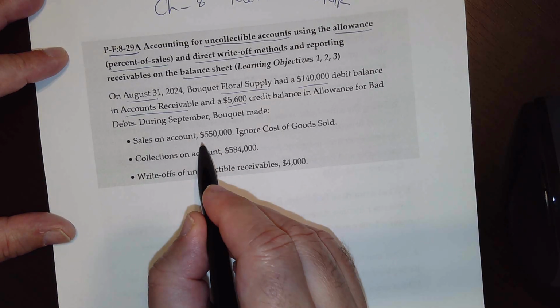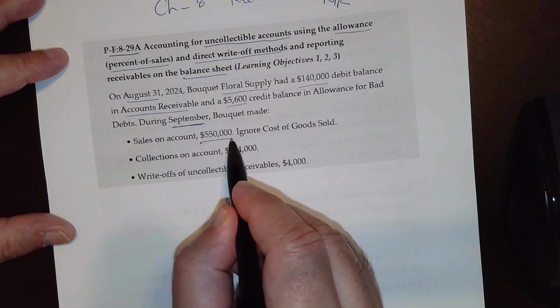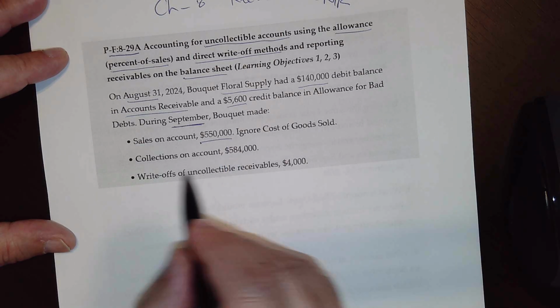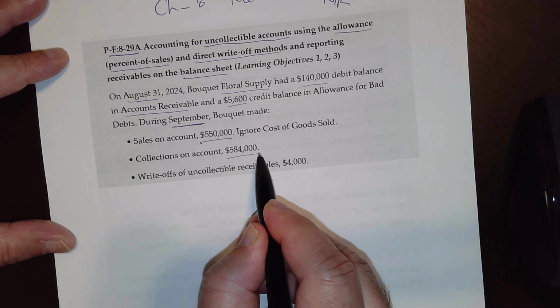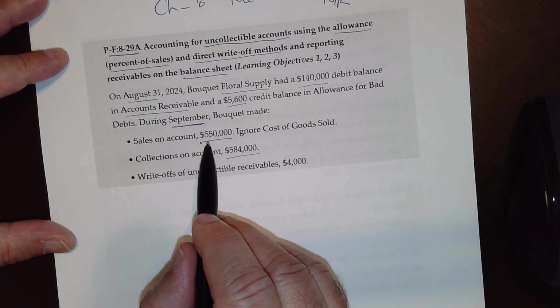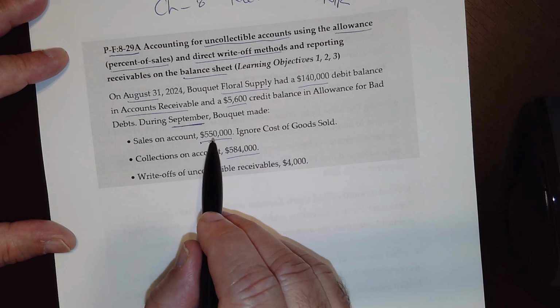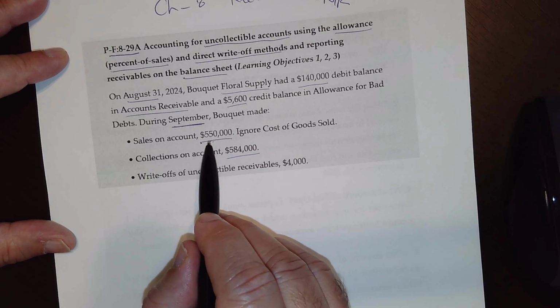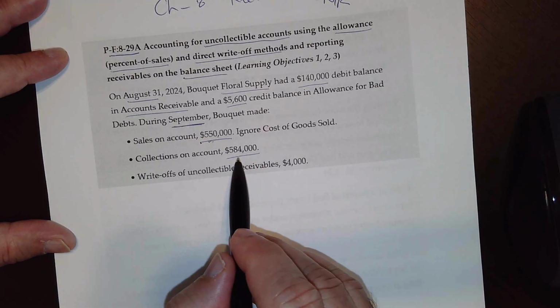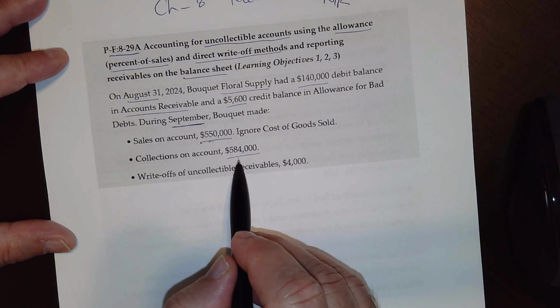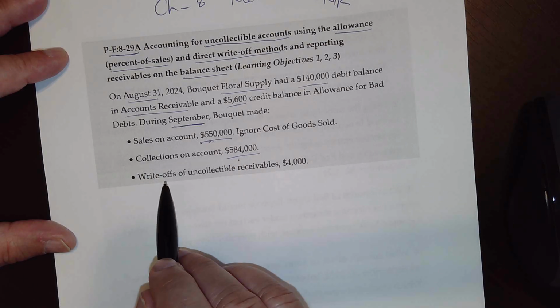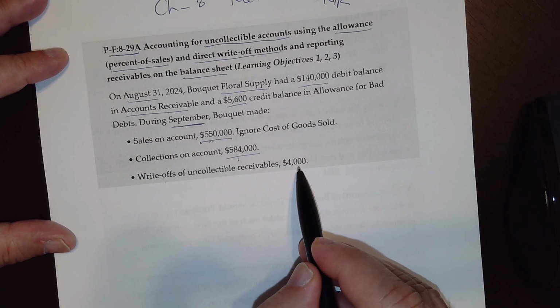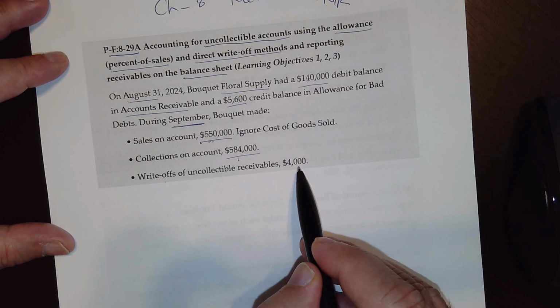Sales on account during September were $550,000, and collections on account were $584,000. This means the company sold merchandise worth $550,000 to customers on credit, and they also collected $584,000 from their customers, and write-offs were $4,000, meaning they wrote off the amount they couldn't collect from the customers.